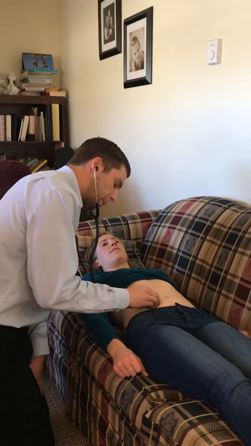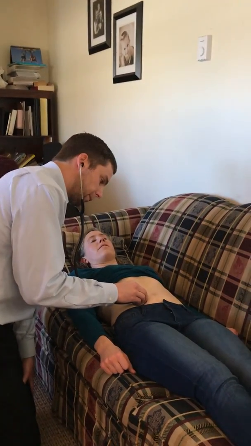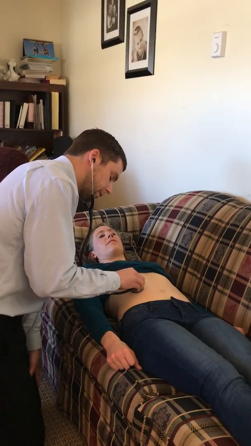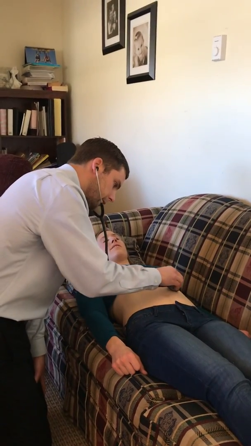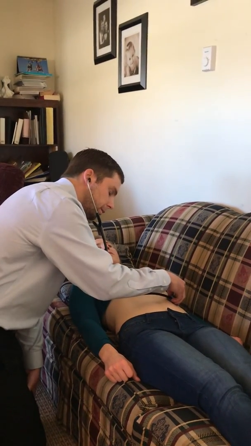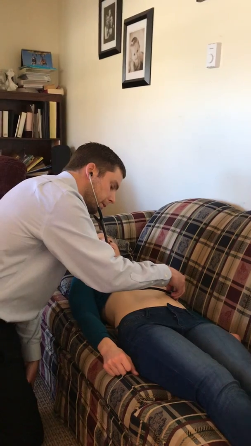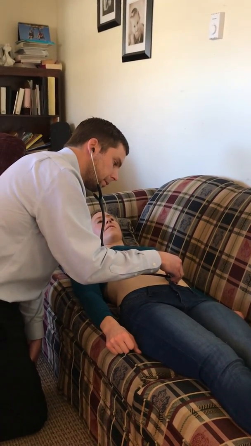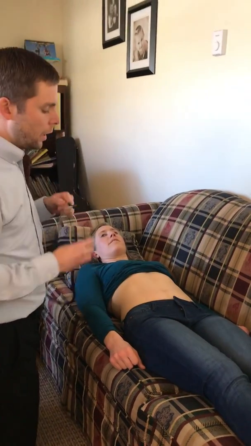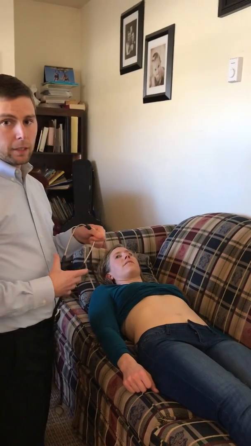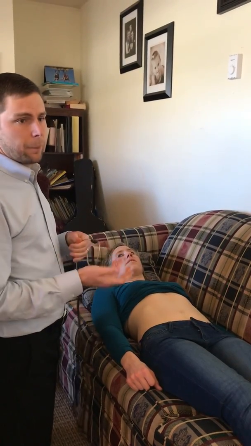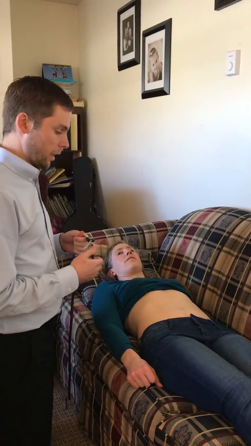I'm listening for the bowel sounds, the large and the small intestine. I should hear some gurgling in there. And if I have to wait longer than 5 minutes to hear a bowel sound in either one of the quadrants, then I'm concerned about constipation or peritonitis, that kind of thing.